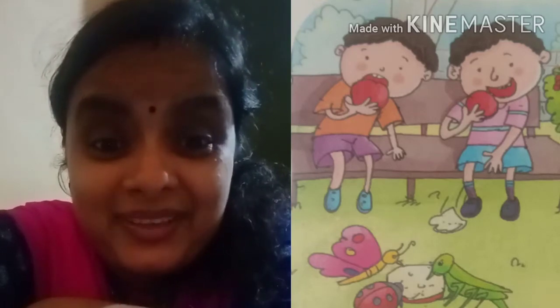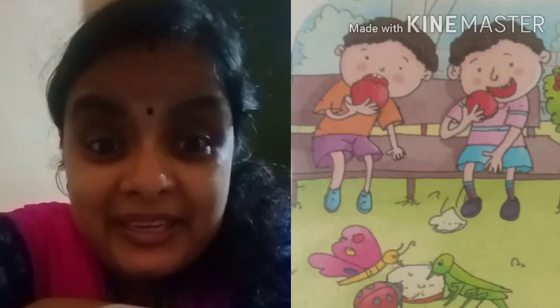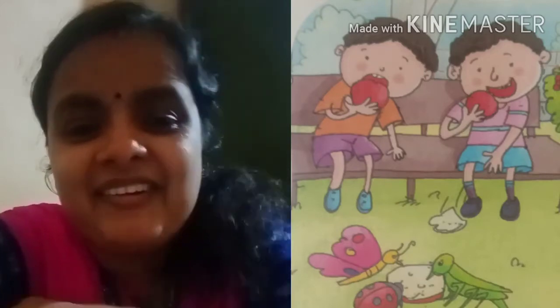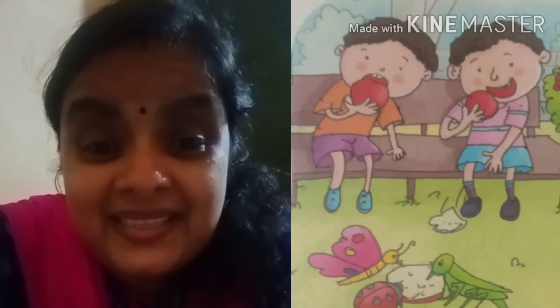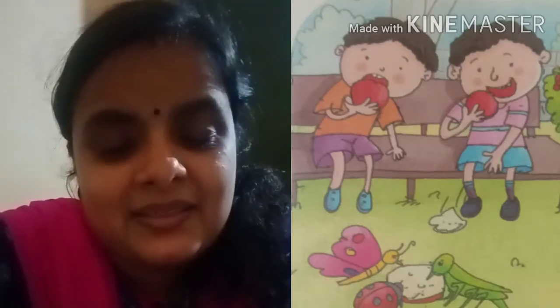Yes, both are sitting, right? Both are sitting on the bench and they are eating apples. They both are eating apples happily.